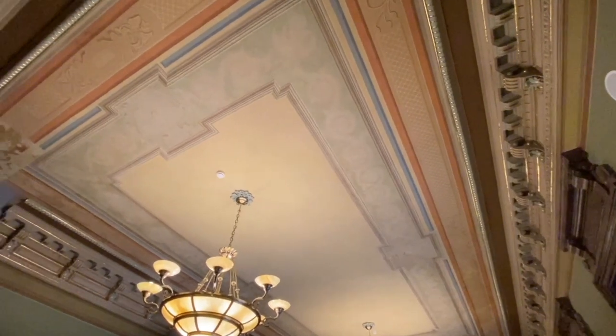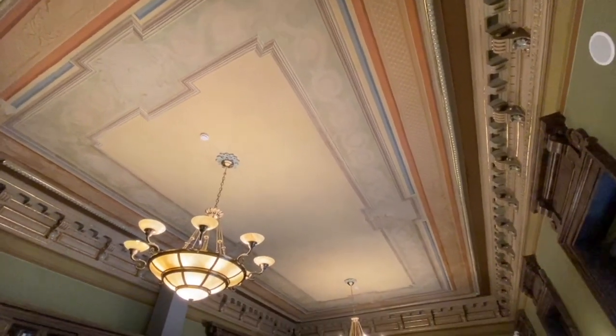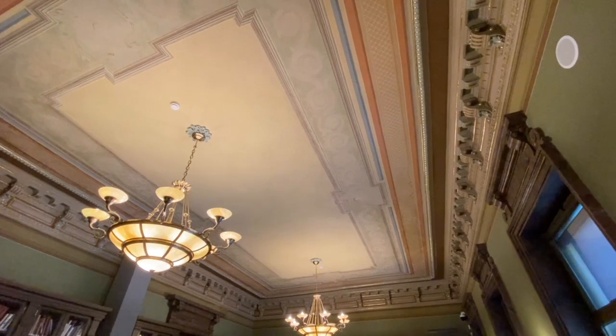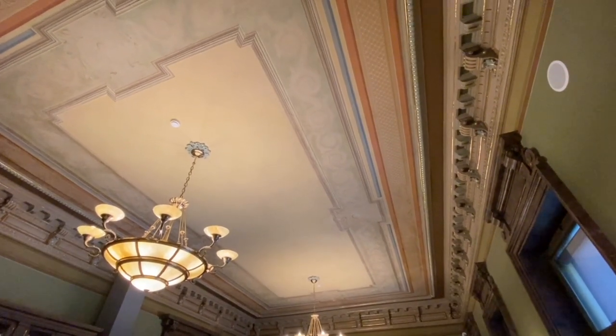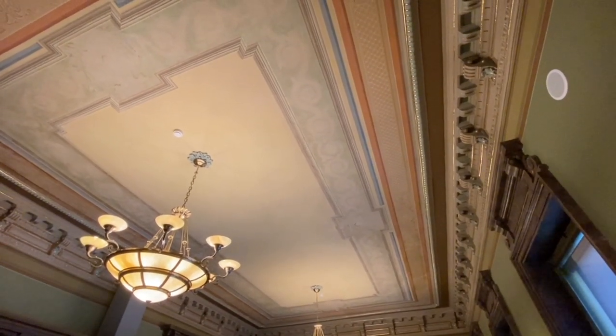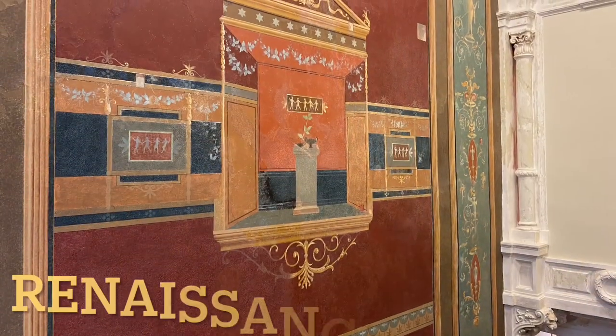These painted ceilings are a great example of a design style that harkens back to Roman designs brought to Lithuania from Italy.